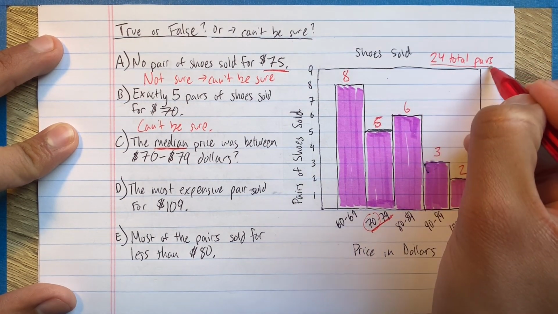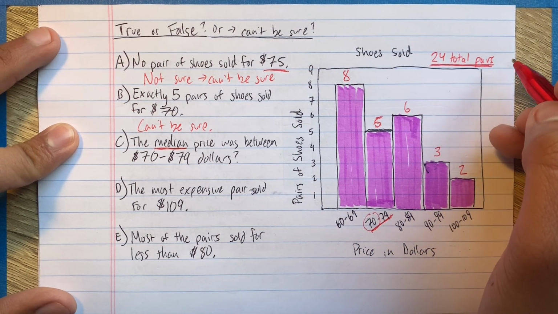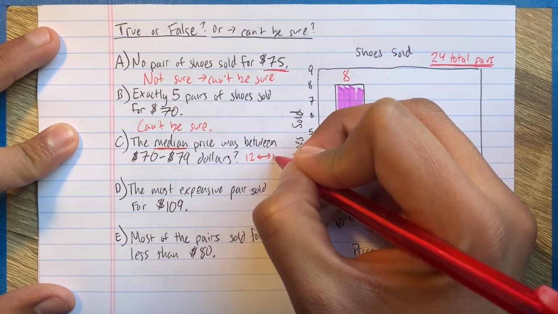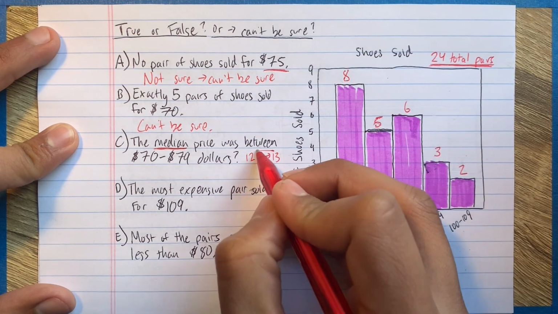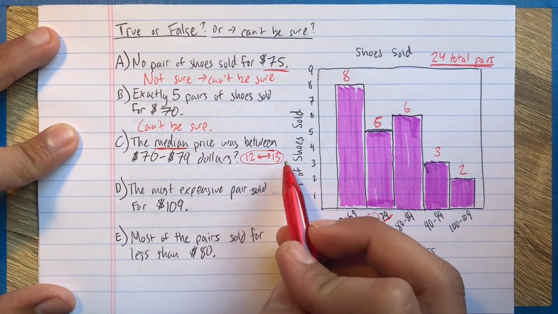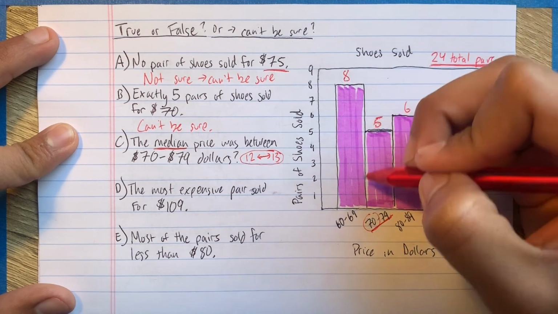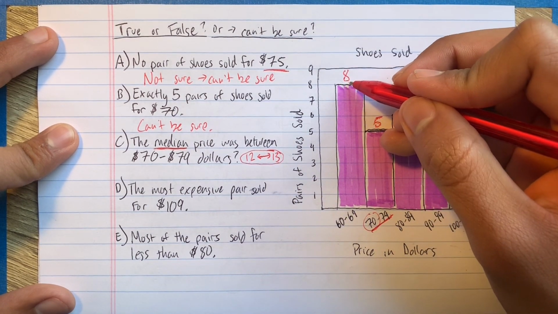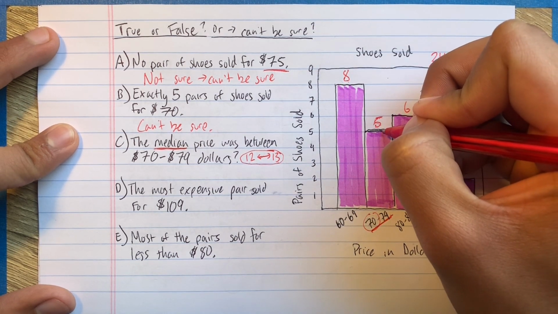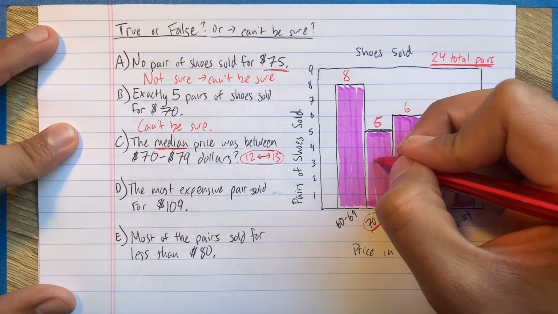Now, half of 24 is 12, but the middle value is going to be between 12 and 13. So what we need to do is figure out where this value is. Where is the 12th pair of shoes and where is the 13th pair of shoes? Let's start by counting the first column. In the first column, we have 8 shoes. And by the time we include the second column, we have 13 shoes. That means our median is going to fall between the 12th and 13th shoe, which is in this column right here.